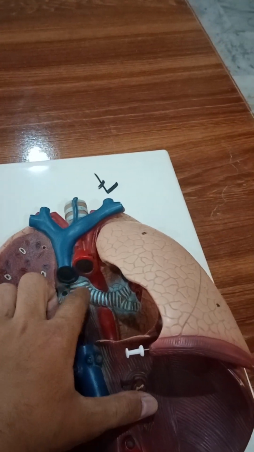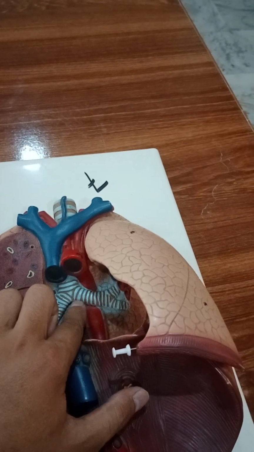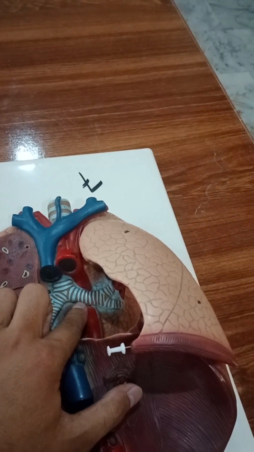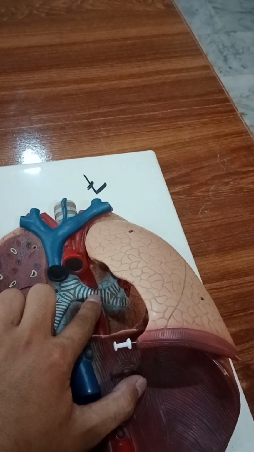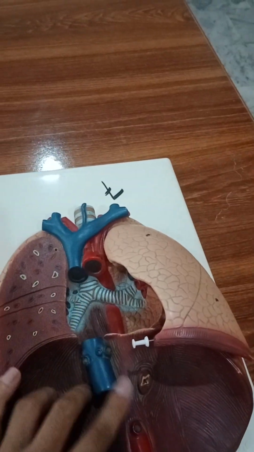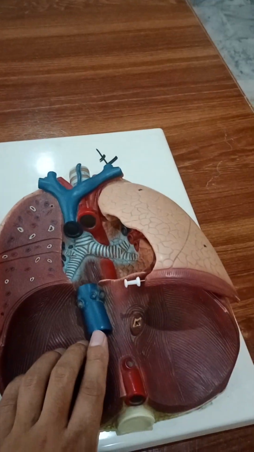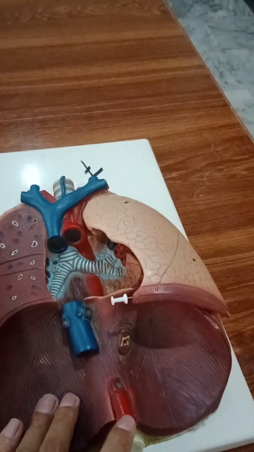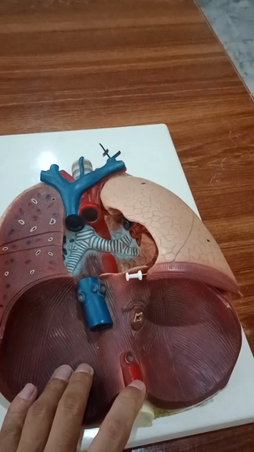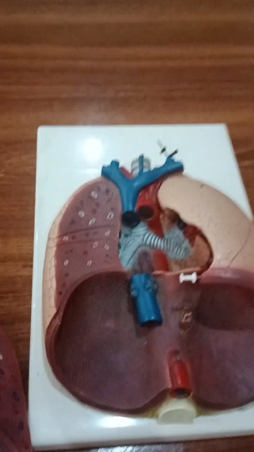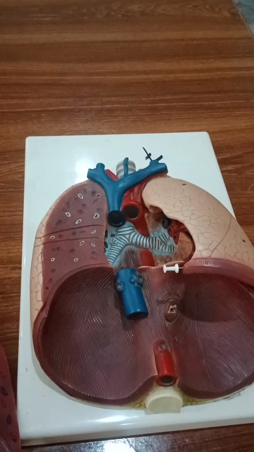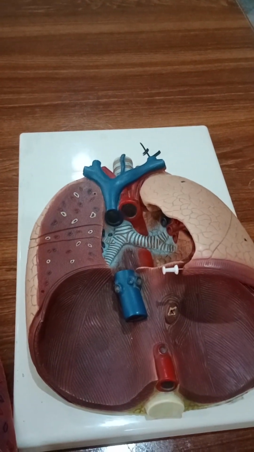And this is the trachea, which bifurcates at the sternal angle into two parts, the right and left bronchus. Simply, this is the inferior vena cava, this is the aortic opening of the diaphragm, and this is the esophagus. So this is all about the model of the lungs.